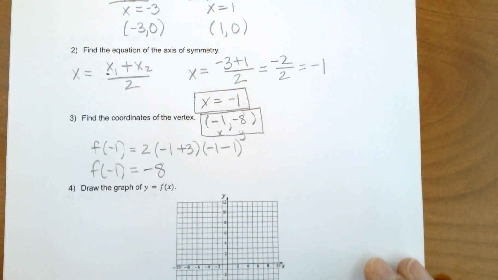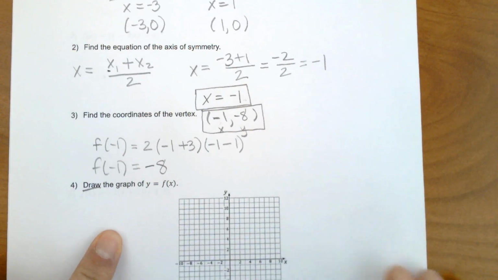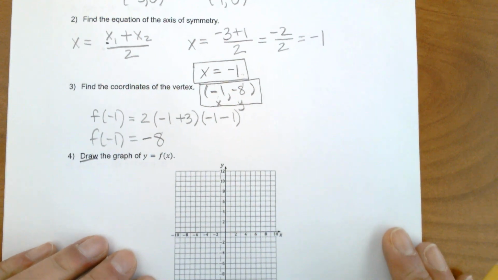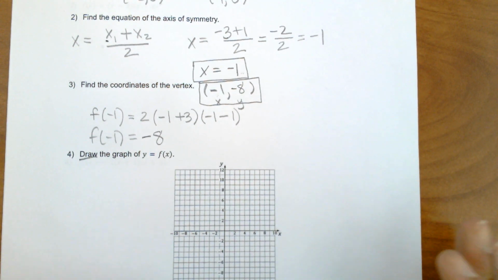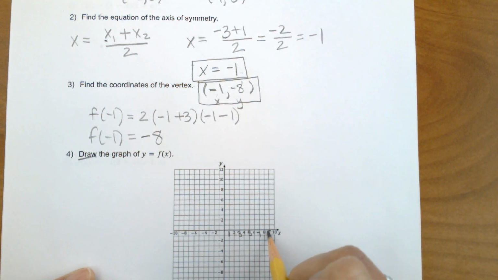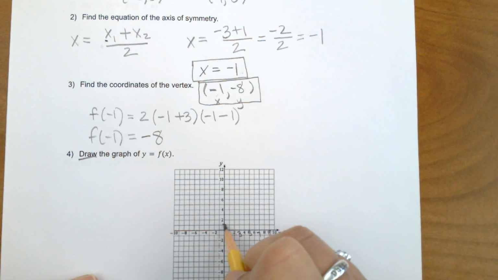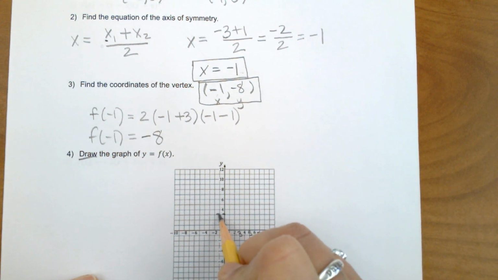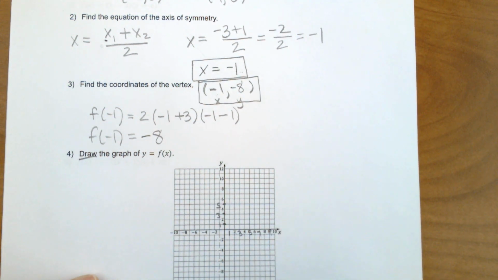And now we say draw, and draw is very specific because we have to make sure when we draw something, if you're just starting out with a plain graph, you have to make sure there's a scale. So this scale goes by 2s. So this must be 1, 2, 3, 4, 5, 6, 7, 8, 9, 10. I'm not going to put all of them in there, but I just do want you to notice that I am counting by 2s. Same here. This would be 1, 2, 3, 4, 5, 6, and so on. So just be careful.